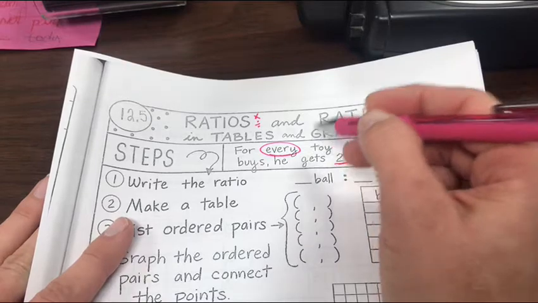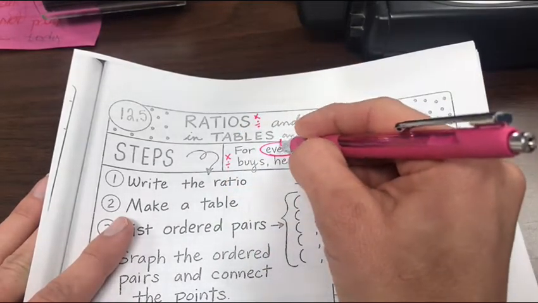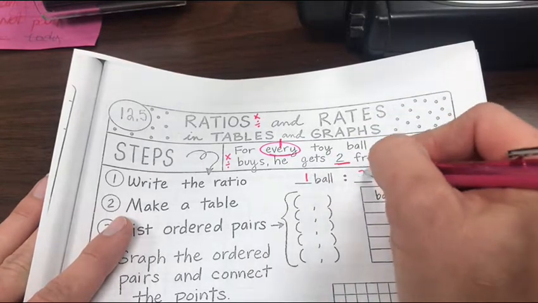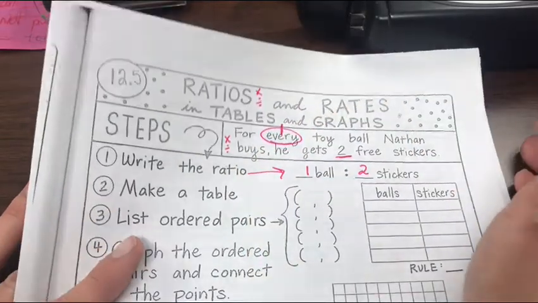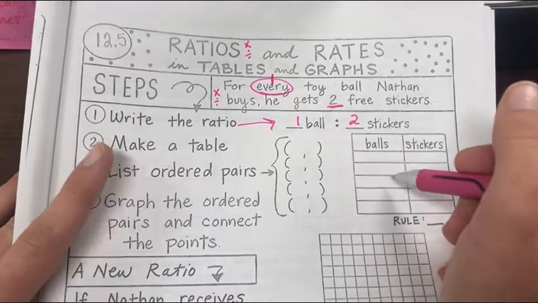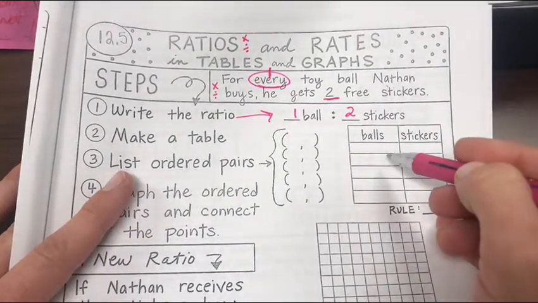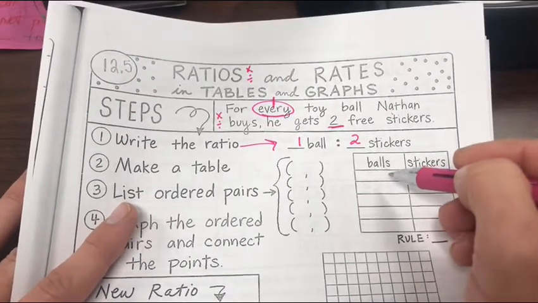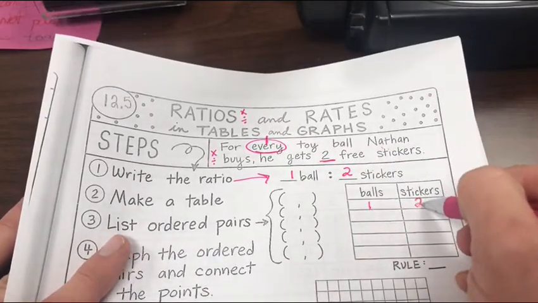When we hear "every," that's one of our multiplication and division keywords, but it also means 1. So for every 1 ball, he gets 2 free stickers. So we're comparing those with multiplication. So we can make a table. It wants us to either make a table or make a graph. Well, we need to make a table first. Our go-to is to make a table. So 1 toy ball, and I get 2 free stickers.